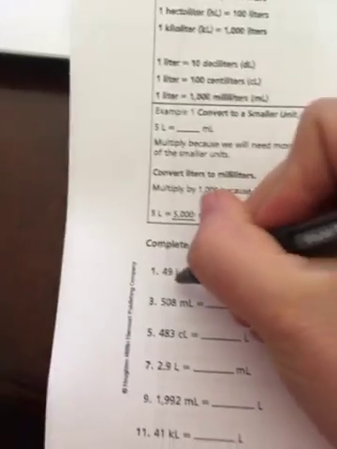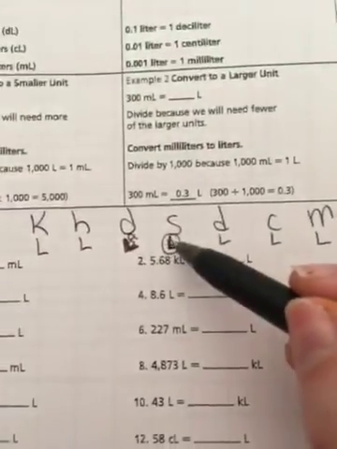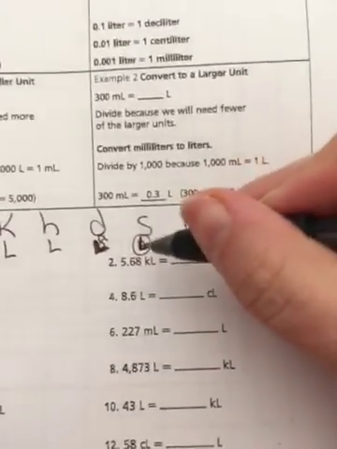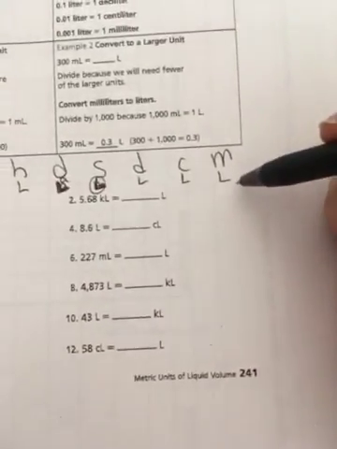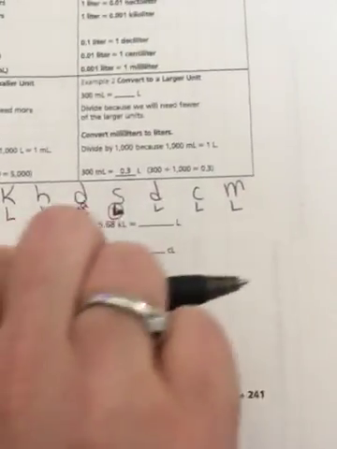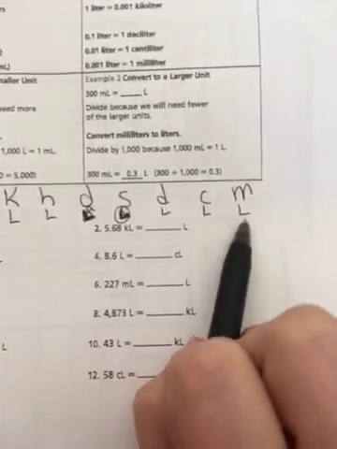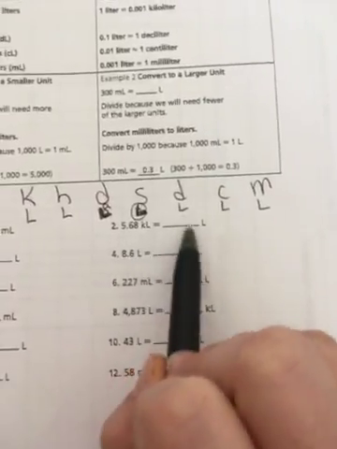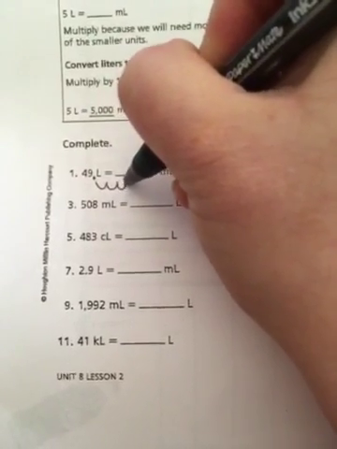49 is a whole number. The decimal is going to go right behind it. Starting with liters, we're going to be changing them into milliliters. That means we're going to go 1, 2, 3 loops to the right. How do I know which way to go? Because we're starting with liters and we're converting them into milliliters. Starting here, going 1, 2, 3 loops to the right. So here's my decimal. We're going to go 1, 2, 3 loops to the right.